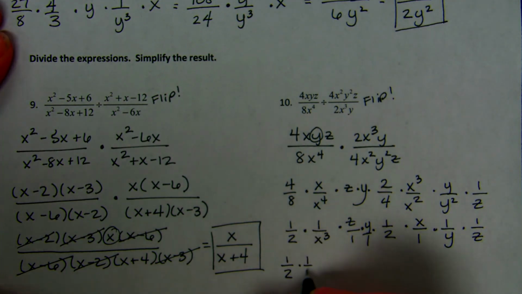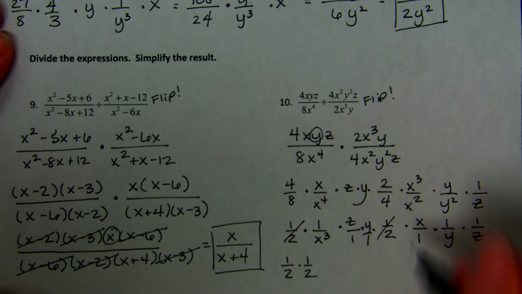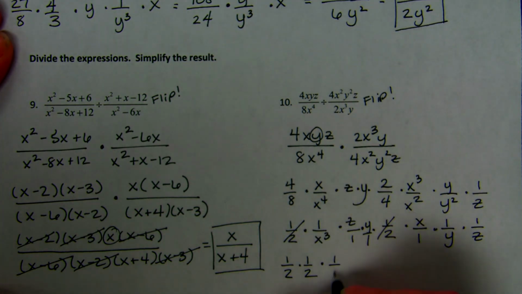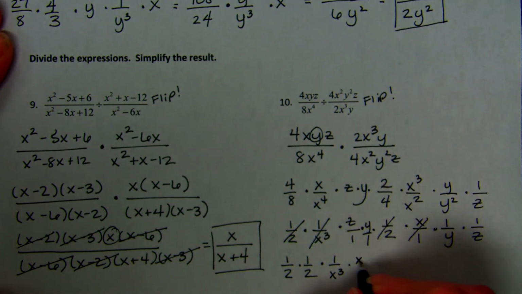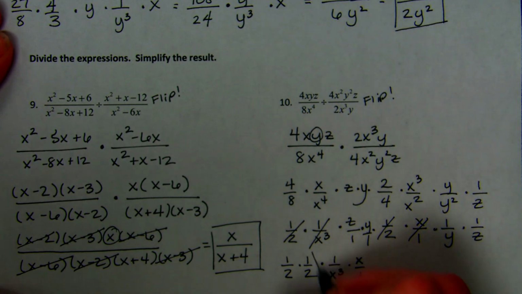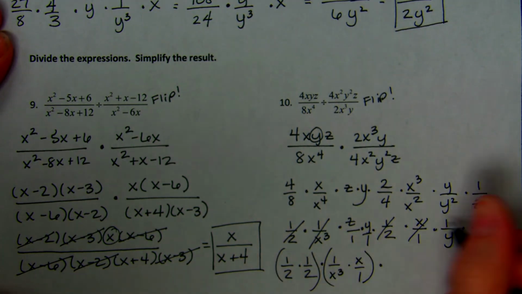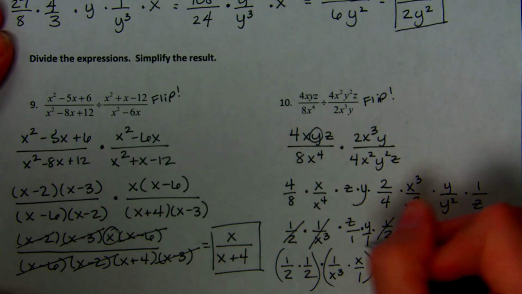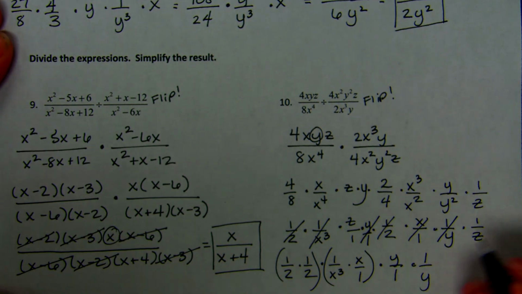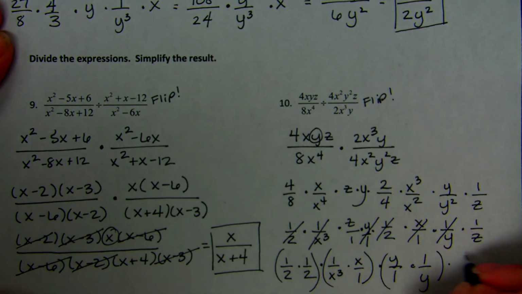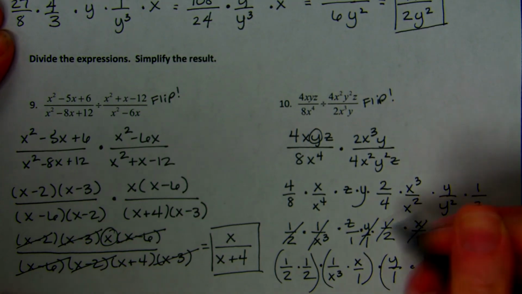1/2 times 1/2. Those 1/2s I've put together now, right? Times 1 over x cubed, took care of that one. There's that one times x over 1, so I put those together. Times, we'll do the y's next, so y over 1, which is that one right there, times 1 over y, which is that one right there. And then the z's, times z over 1 times 1 over z, like that.